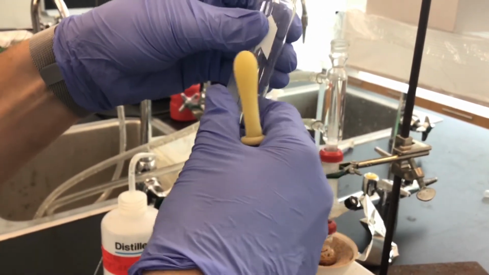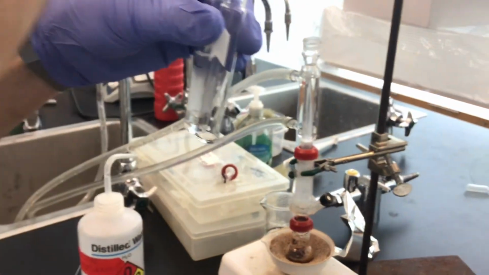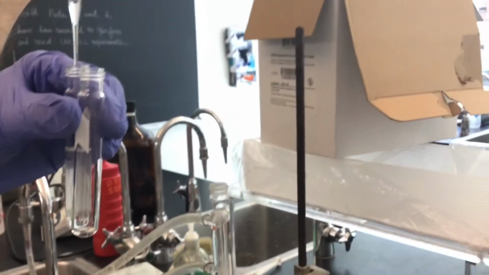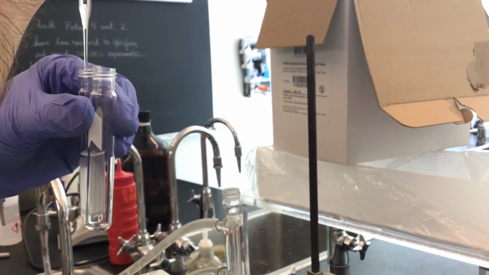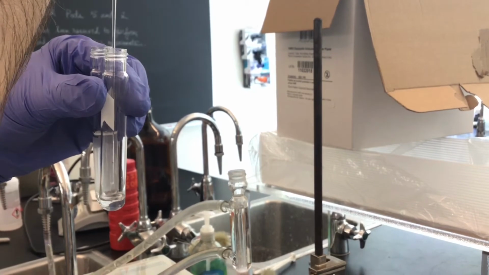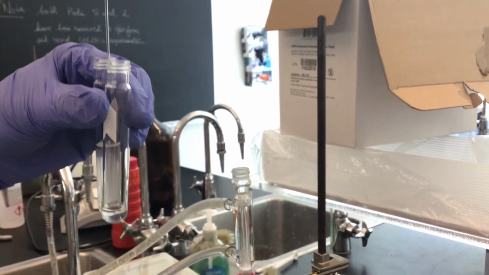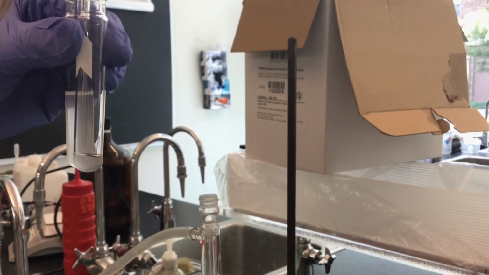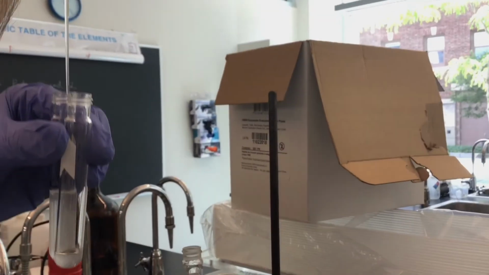So I like to have them side by side, and my pipette is diving down, and I'm drawing up the organic layer, and I'm transferring it to this other culture tube. And I'm trying to be as careful as possible to avoid any of the water that I can see.